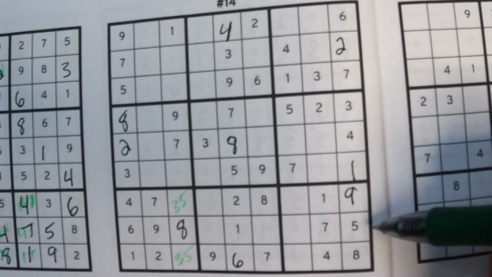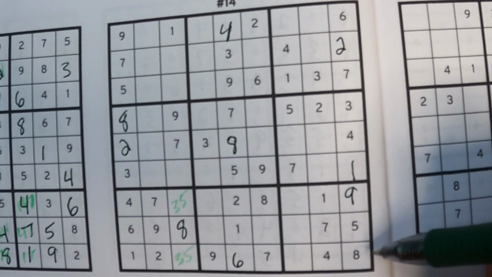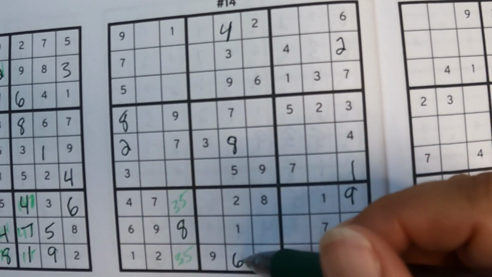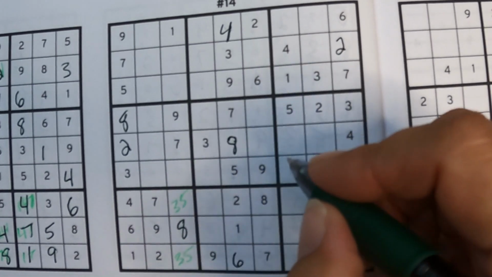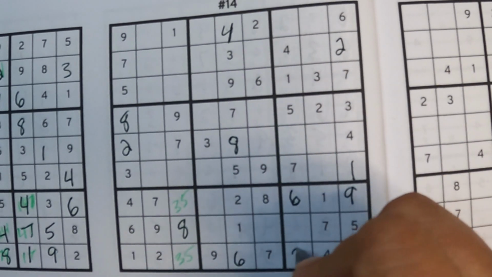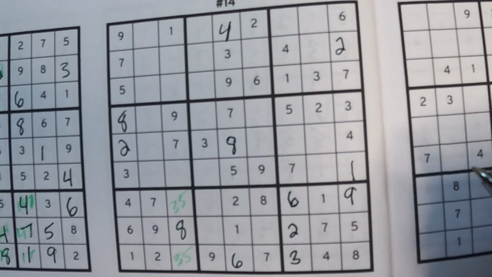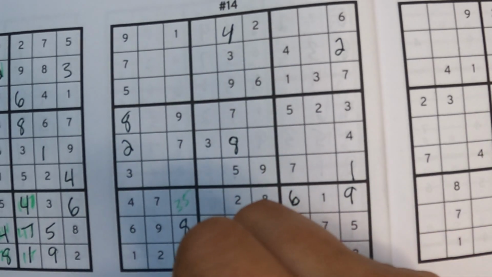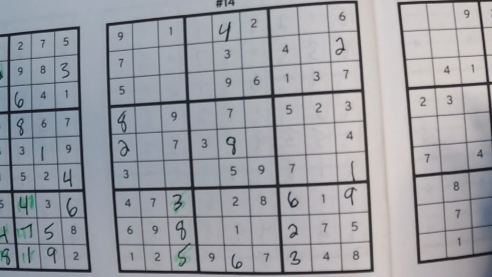For this box now, we're missing 2, 3, and 6. We've got a 6 covering here and a 6 covering here, so our 6 must be here. 2 here, so 3, 2. That 3 makes this our 5, 3.